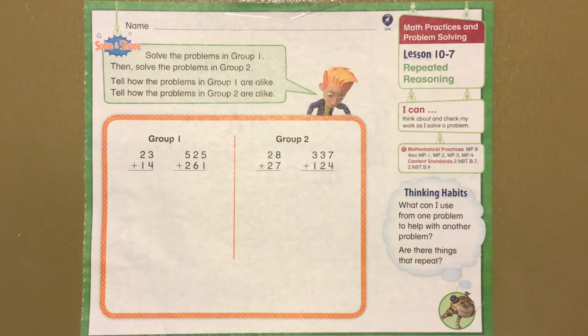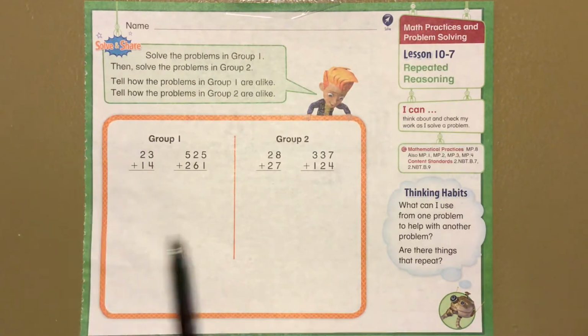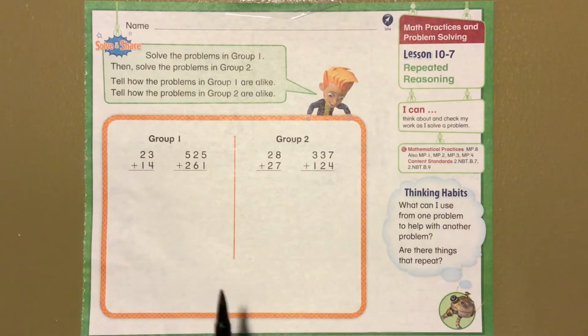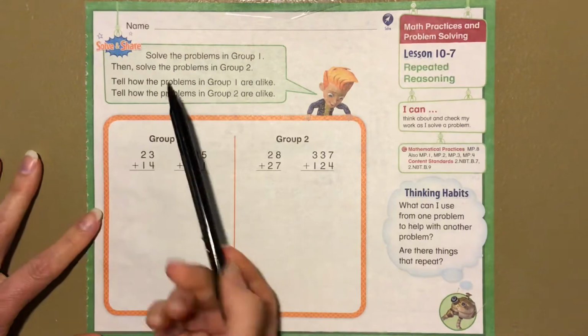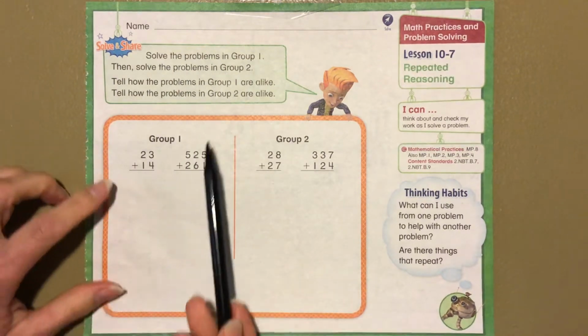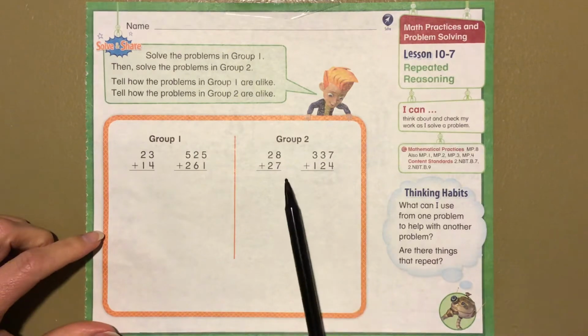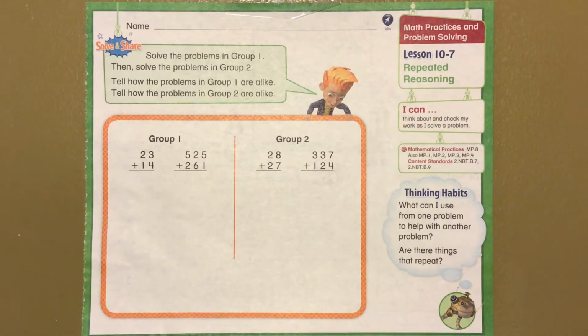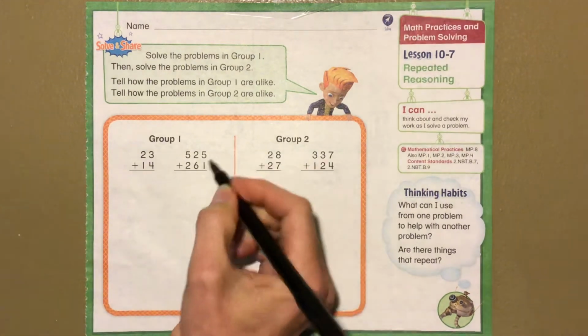Right, this is second grade math lesson 10-7, repeated reasoning. So we're going to take a look at how different groups are similar and look for patterns. Solve the problems in group 1, then solve the problems in group 2. Tell how the problems in group 1 are alike, tell how the problems in group 2 are alike. So let's go ahead and solve this one.